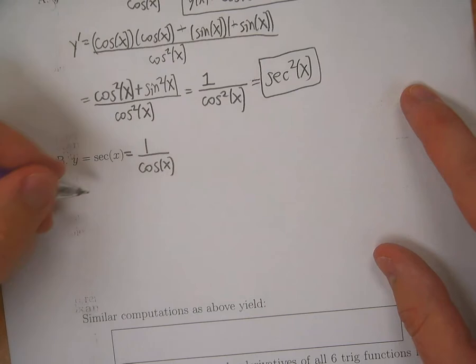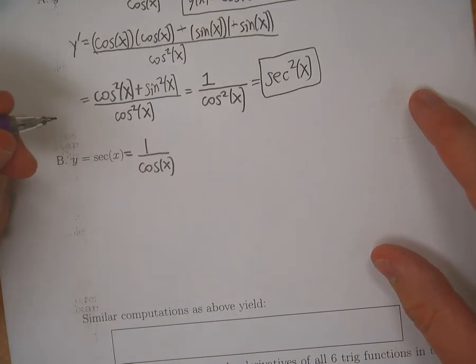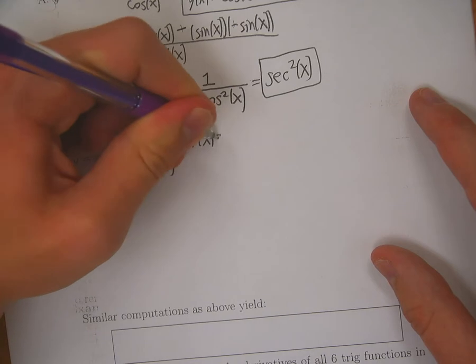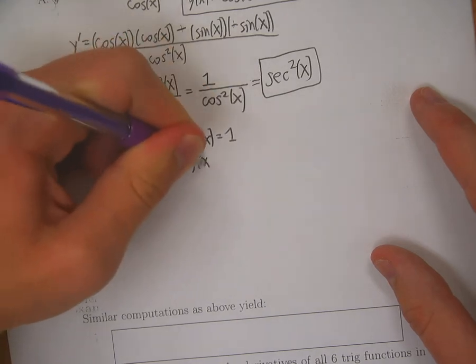After you simplify that, you separate it out because sine over cosine turns into tangent, and then you have a 1 over cosine, so it's tangent multiplied by secant.